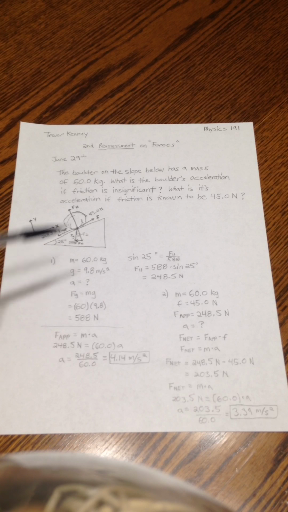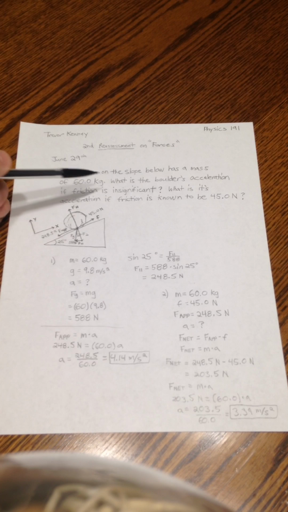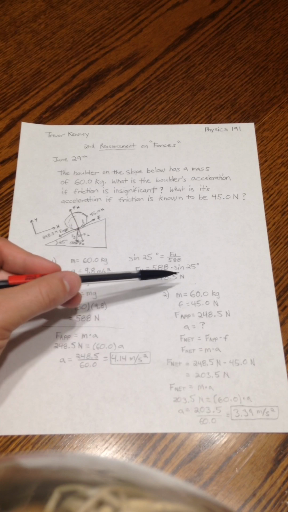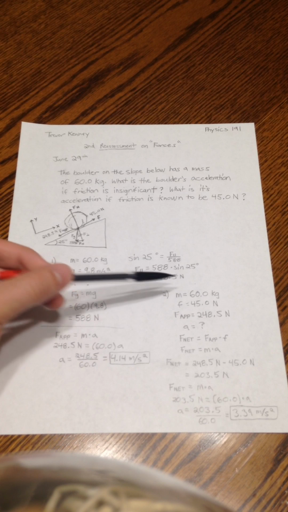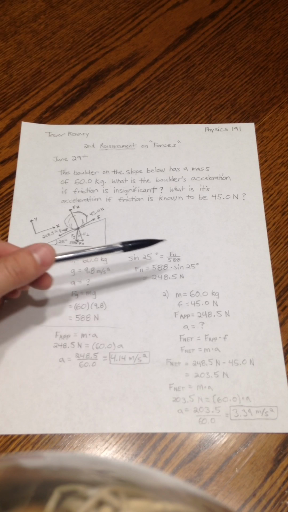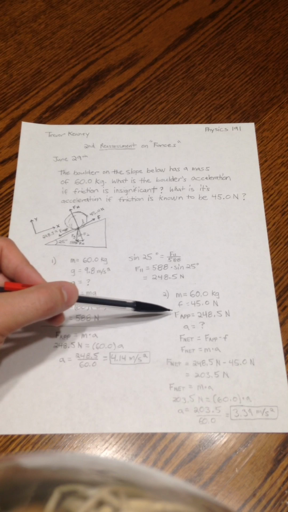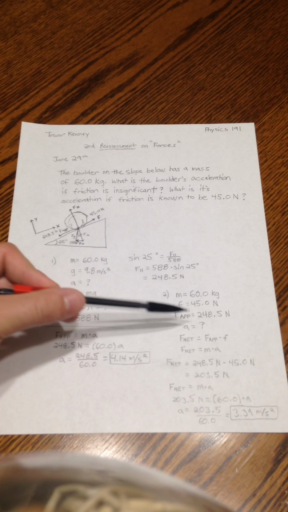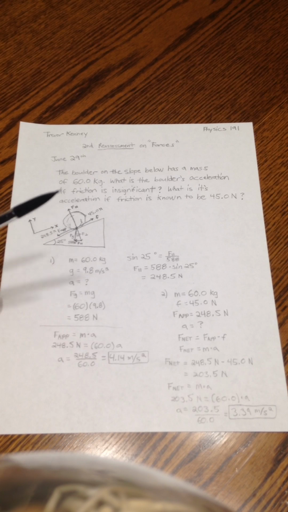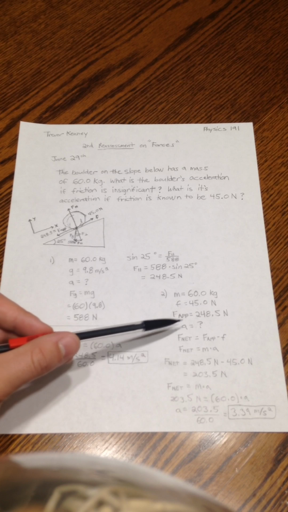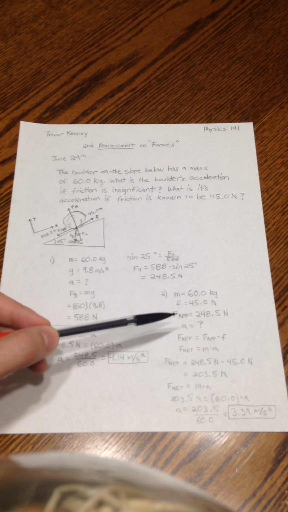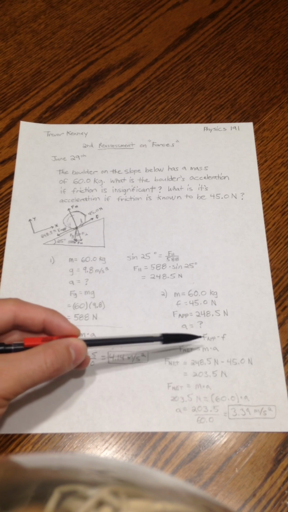Okay. So our second one, what is its acceleration if friction is known to be 45 newtons? So again, we have our mass, which is 60 kilograms. We have our force of friction, which we now know is 45. And we have our force applied, which we now know from here, 248.5 newtons. So what is its acceleration? We have our formula, F net equals force applied minus force of friction. And we have F net equals mass times acceleration.